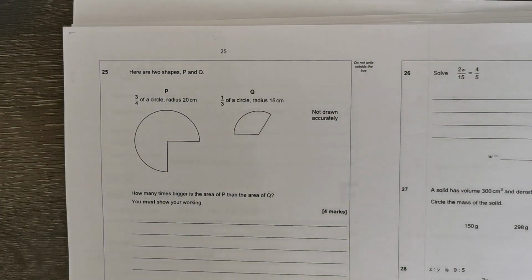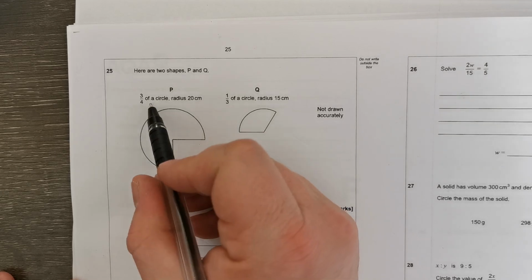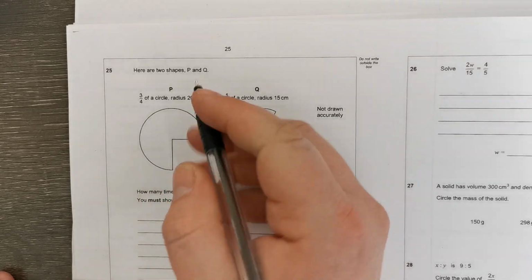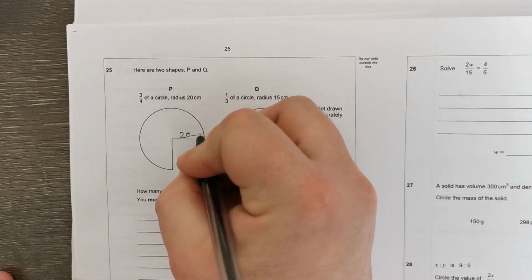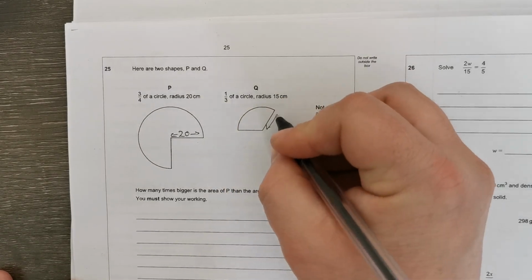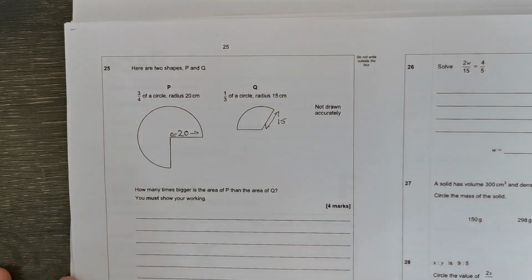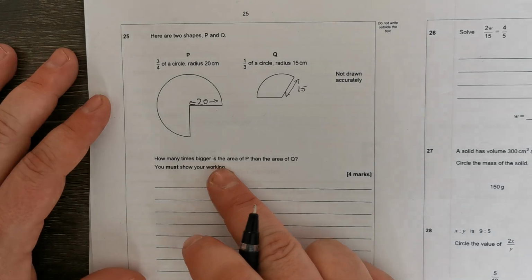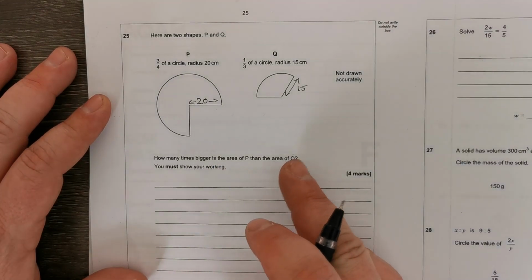Here are two shapes, P and Q. 3/4 of a circle with radius 20 centimetres. I'll just write that on there, I like to see it visually. 1/3 of a circle, radius 15. How many times bigger is the area of P than the area of Q?